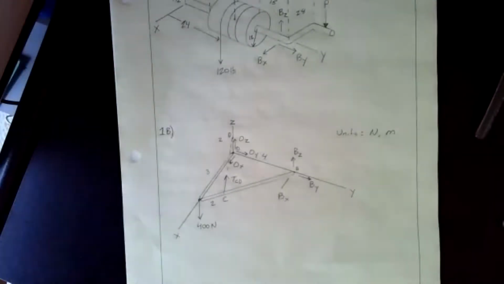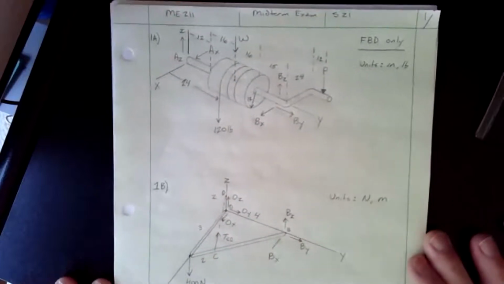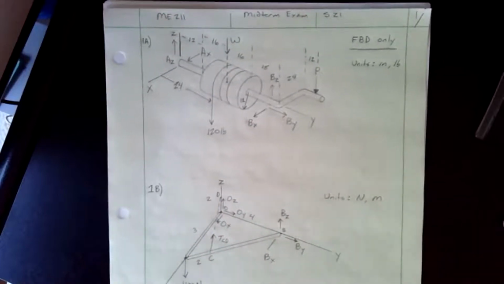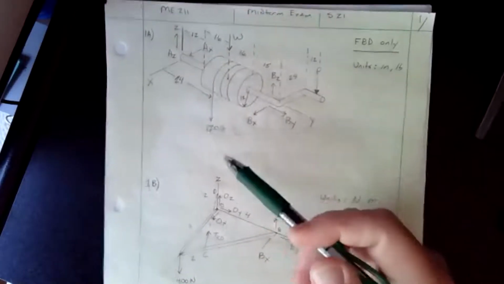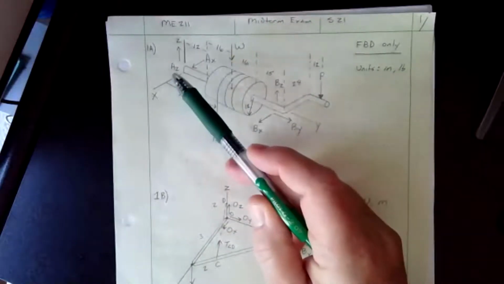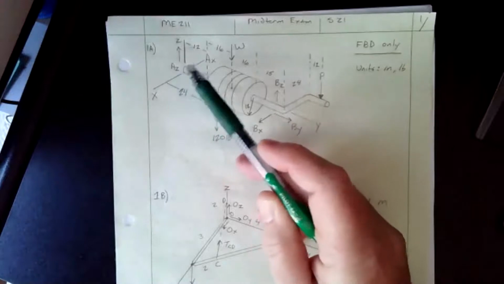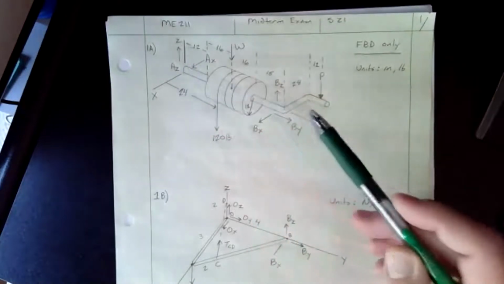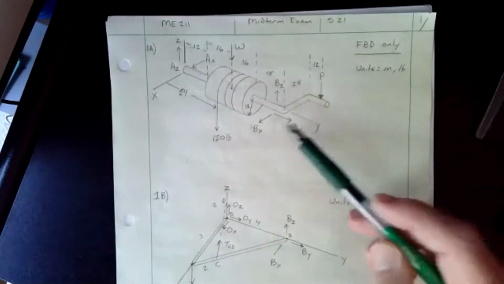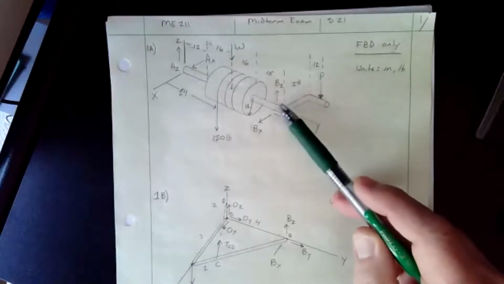So, for example, this. So here's the first one up here. And so you have, again, AX, AZ, but no AY because this is a slider bearing. Down at the other end, you have BY, BX, BZ. So you just have the 3.